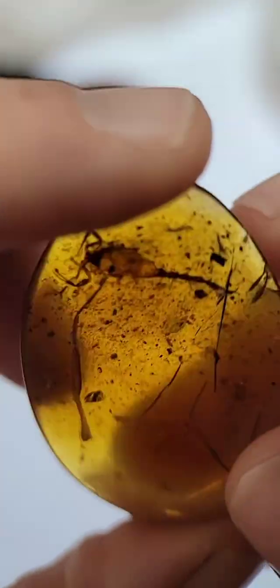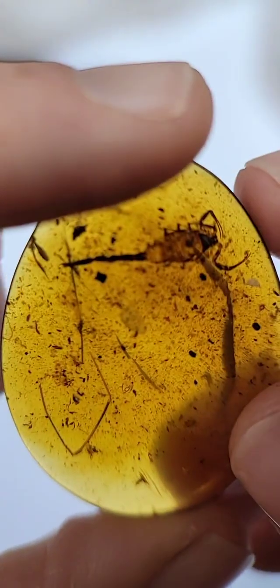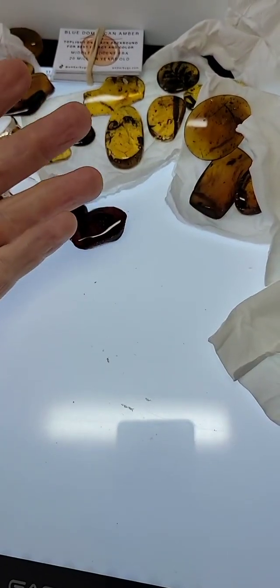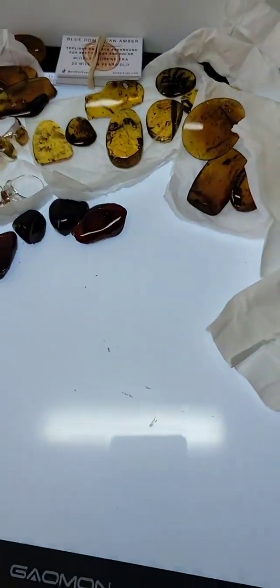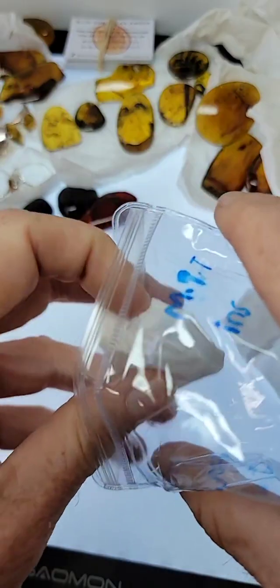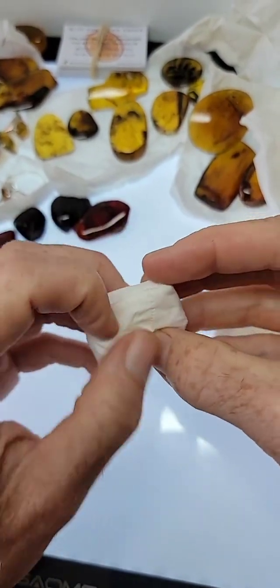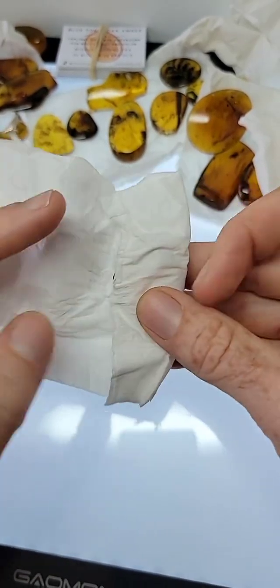Thank you, Mike. This is 300 or best offer. Mike offered 5. I will pass. Let's do another one. These are priced individually or best offer, so I will accept offers on any of these. 100 for the scorpion? No, I paid a lot more than that for it, so it doesn't work for me. Scorpion's at 300.